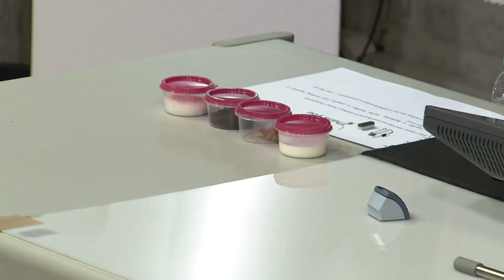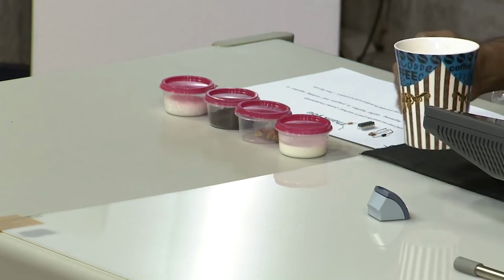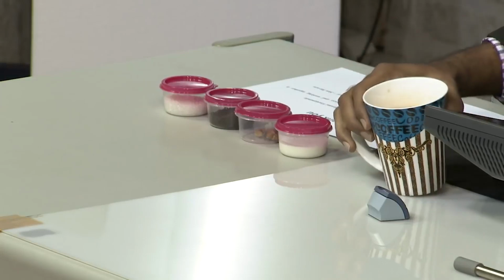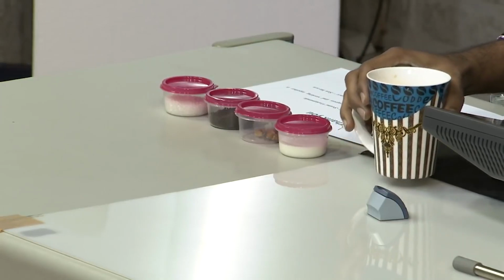Now, to start with this series, I have a very interesting demo for you. I have a tea in my hand. If you can see, of course, on this mug it says coffee, but inside the mug there is tea, all right, and let me sip it. And it is really delicious.